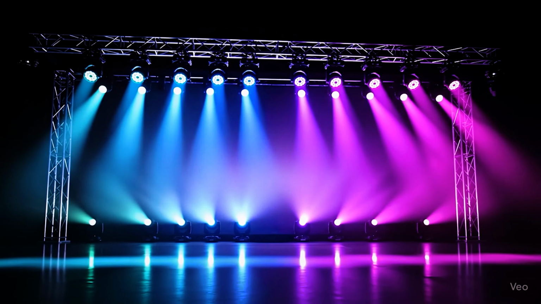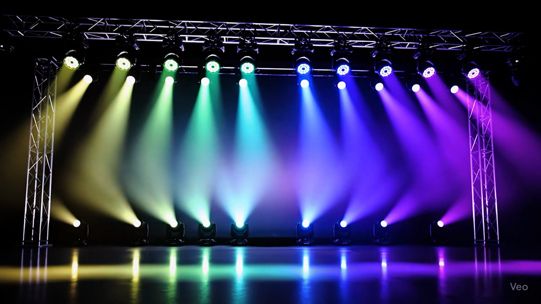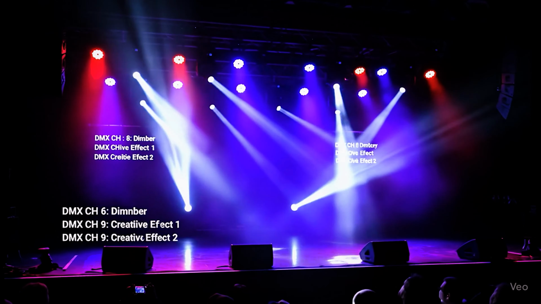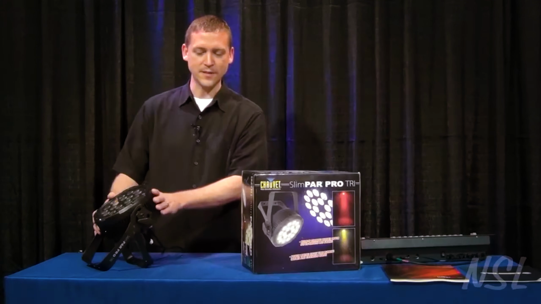These are the new generation of stage wash lights, mixing RGB colors without needing gels. They are lightweight, energy saving, and can produce thousands of color combinations. LED pars are perfect for dynamic stages where colors need to change quickly. Take for example SHEHDS Slim Par Tri. I know the name is cryptic, but watch this. DMX channels range from 3 to 9, handling red, green, blue, dimmer, strobe and some creative effects. But washes are only part of the story.